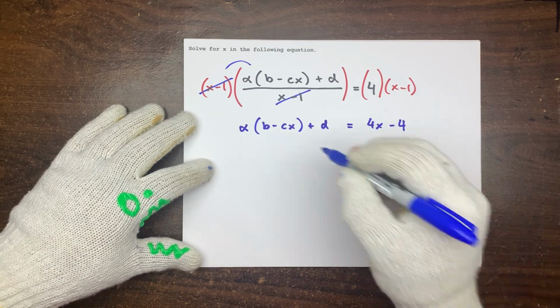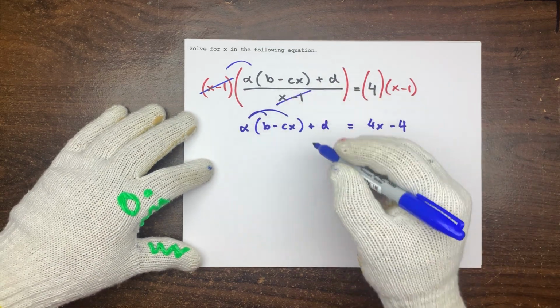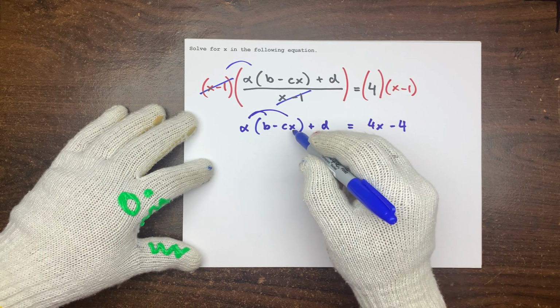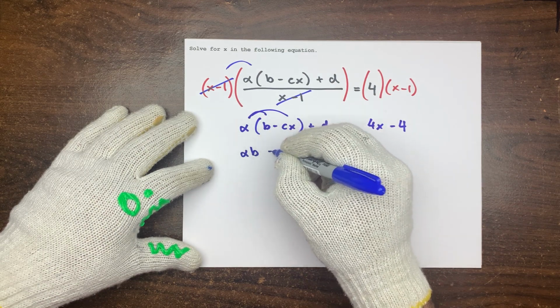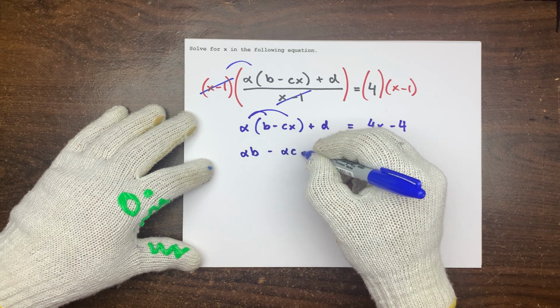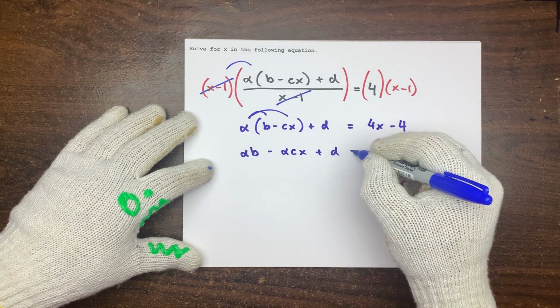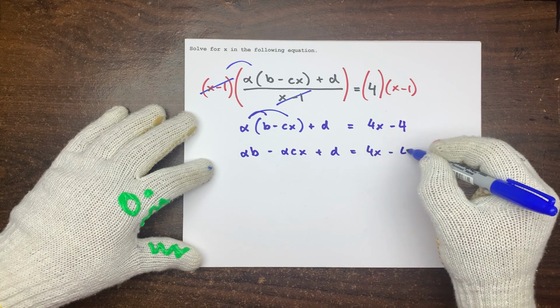Okay? Now let's expand the alpha into every single term here, because I need to. If there wasn't an x in here, I wouldn't have to, but there is an x in here, I need to get them out. So alpha b minus alpha cx plus d equals 4x minus 4.